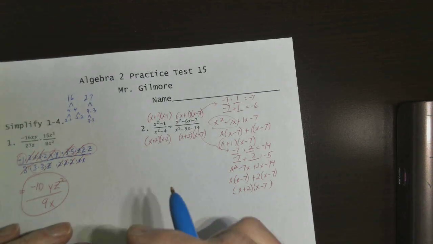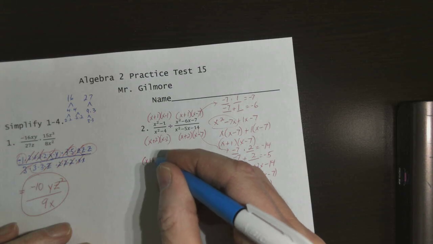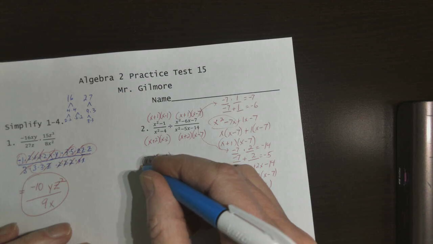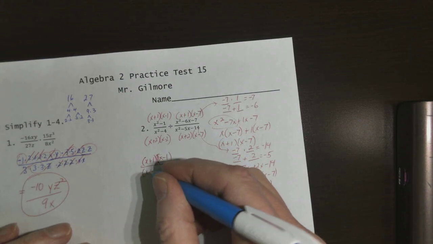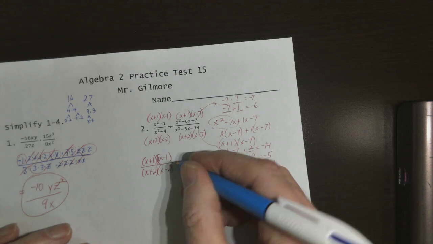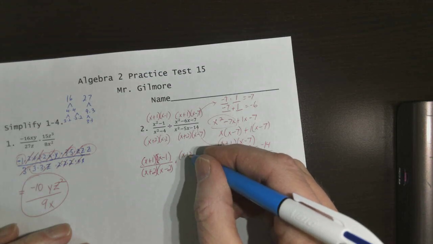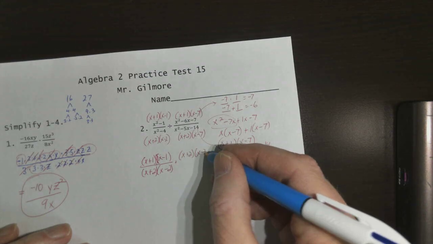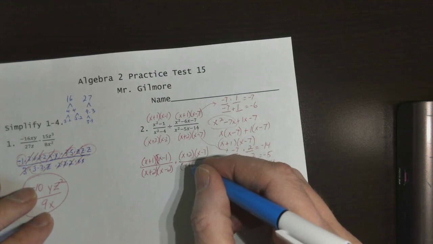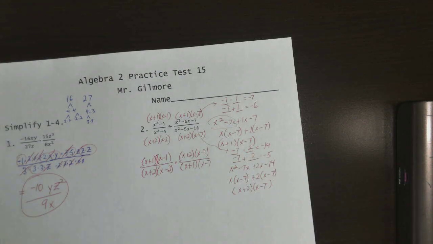All right. So, oops. I'm going to rewrite this because it's division. I'm going to just flip it over and make it multiplication. I'm flipping this one over, the second one. So this I'm going to put on the top. X plus 2 times x minus 7. And x plus 1 times x minus 7 here.